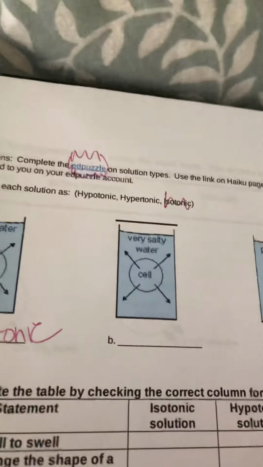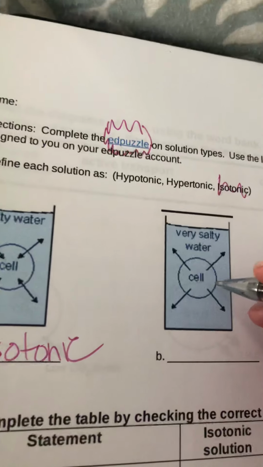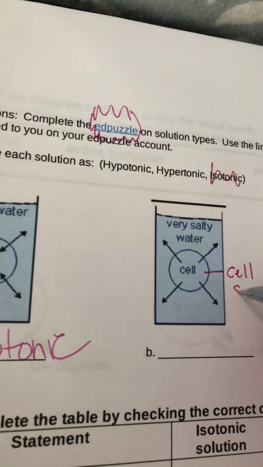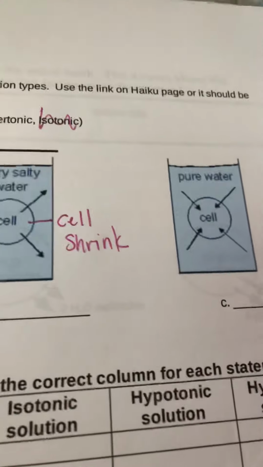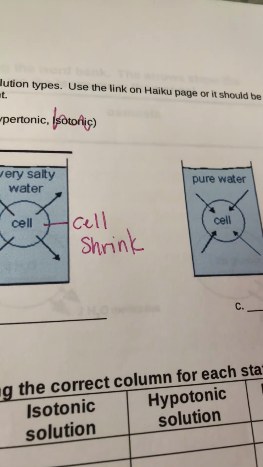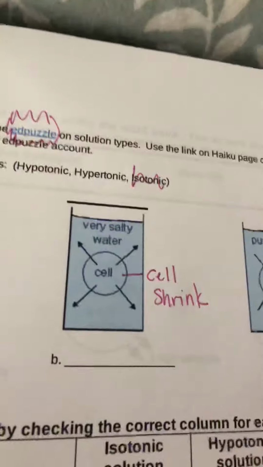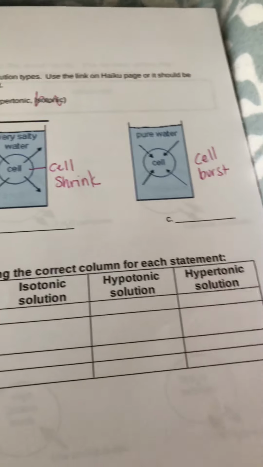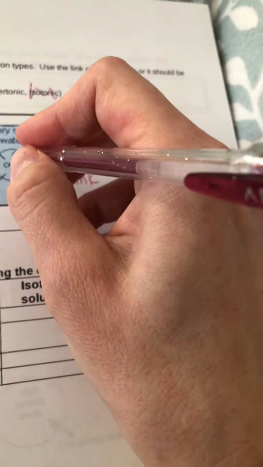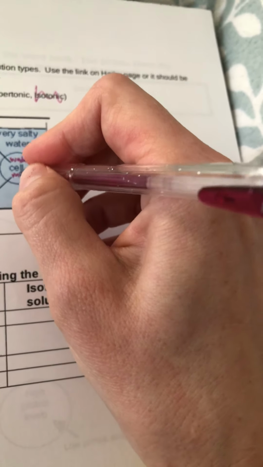Then I've got these two other ones, and maybe I'll start thinking of practical applications. Well, this one, the arrows are going out. So this cell is going to shrink. It's going to get smaller. Whereas this cell, the arrows are pointing in, this cell is going to possibly burst. Now, anytime you see these arrows, they are showing motion. So that means that this water is moving out of it. Water moves out.